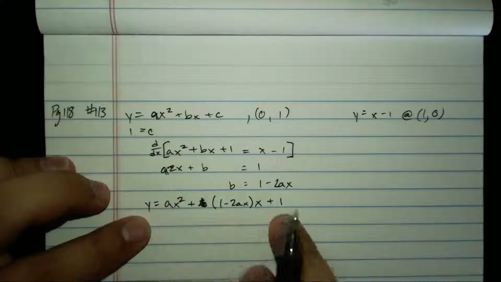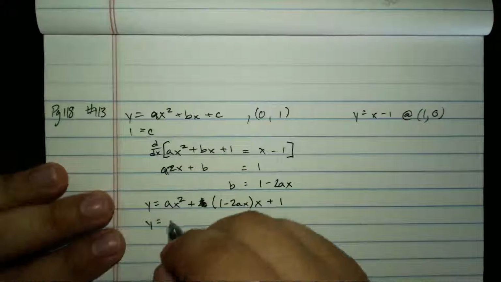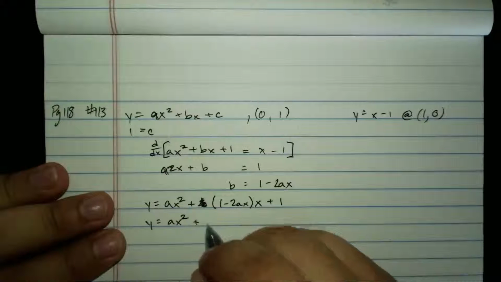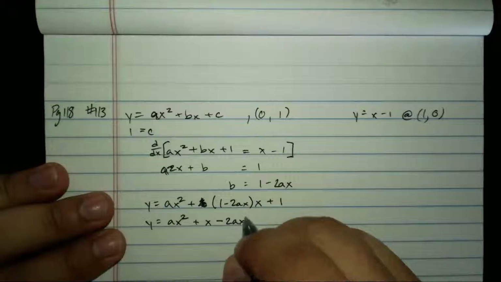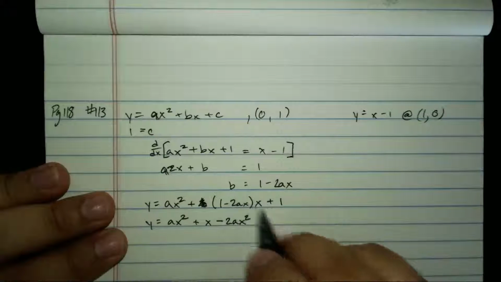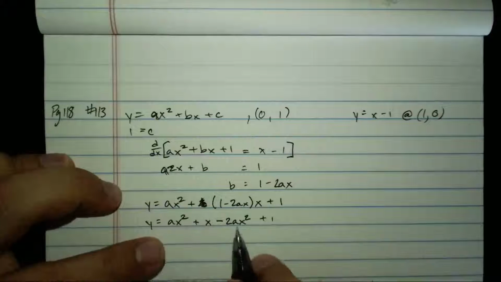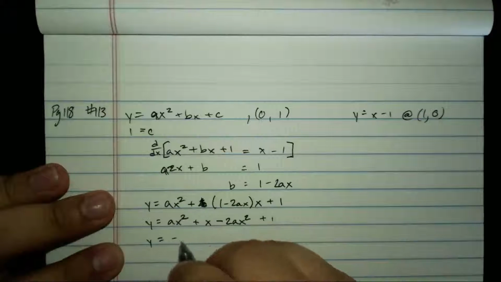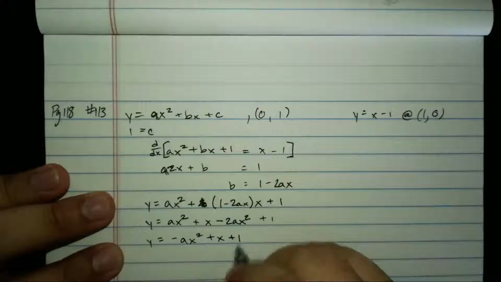Y equals that. So y equals ax squared plus x minus 2ax squared when you distribute this x over, plus 1. So ax squared minus 2ax squared means you have y equals negative ax squared plus x plus 1.